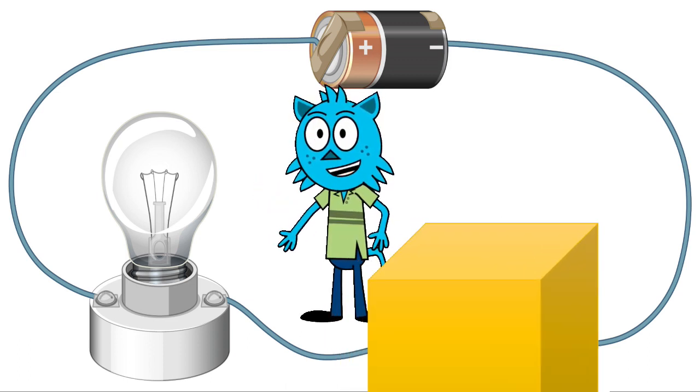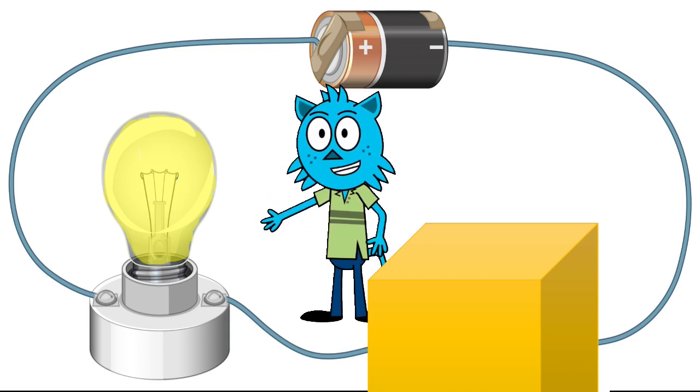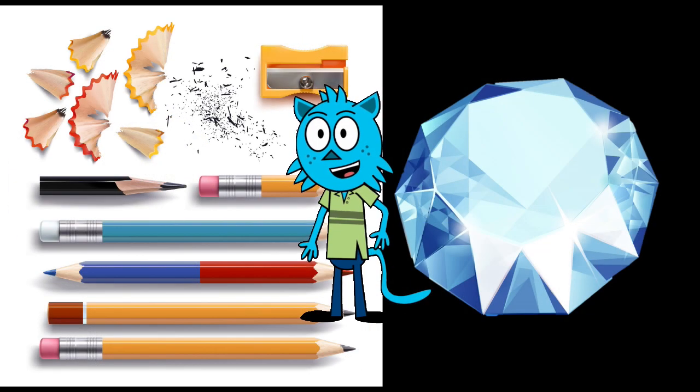If the bulb stays off, then the material is a non-metal as it is an insulator. If the light bulb lights up, then the material is a conductor and therefore a metal. Quick and easy. There is one exception you need to know about.